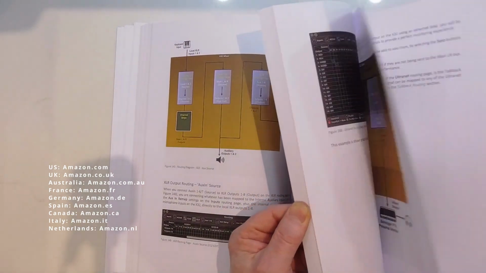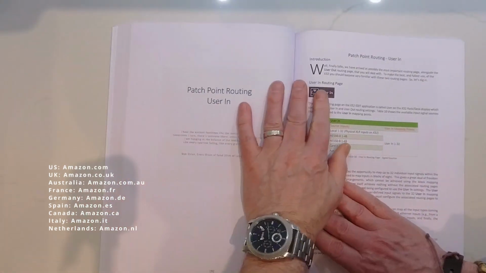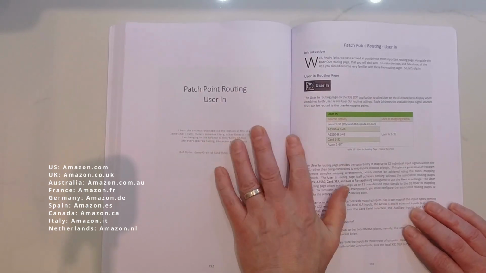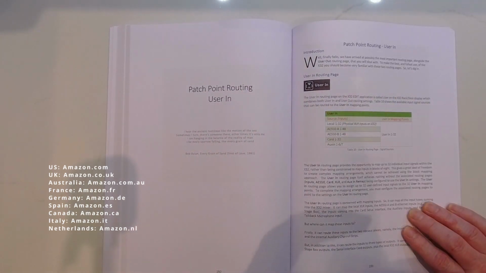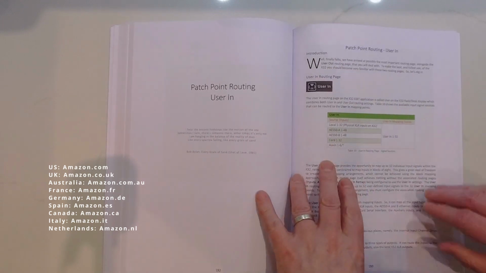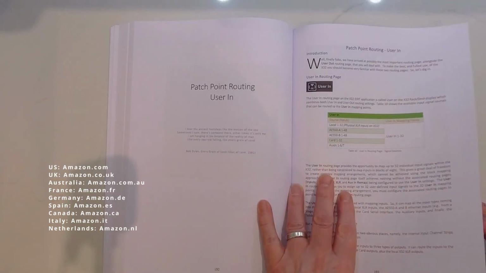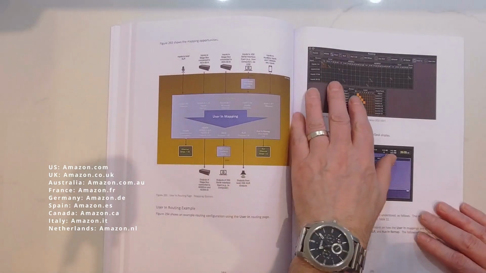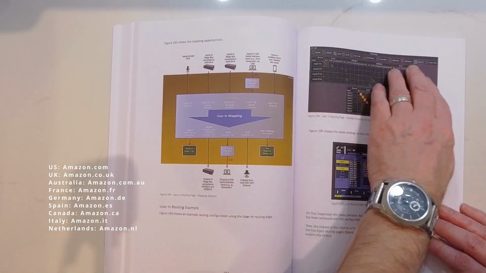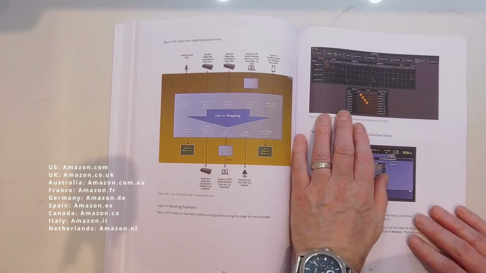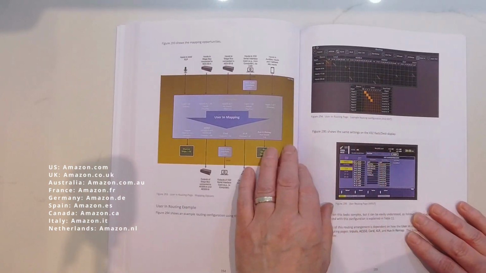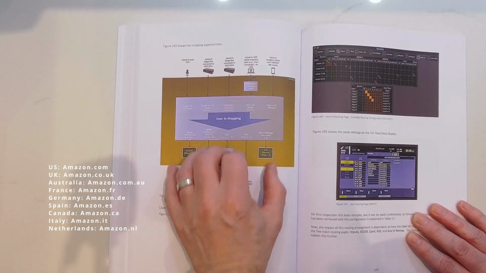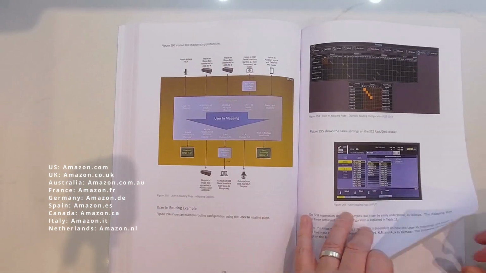Then after we've gone through all of those, we get to the patch point routing user in section. And as I mentioned before, this is one of the most important routing tables that you'll come across. So it describes how you'll go about setting this up. This is the sort of routing mapping type table you'll end up with. And this is an overview of what can come into this routing table and what it can drive, what it can affect.